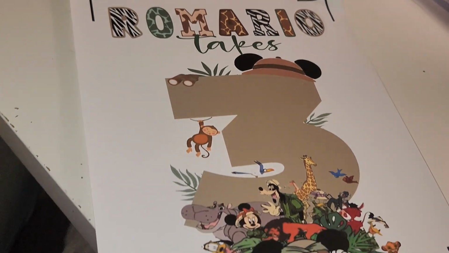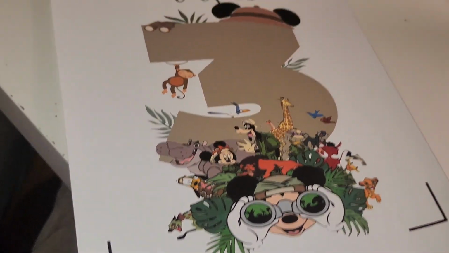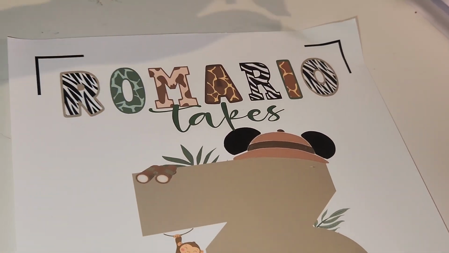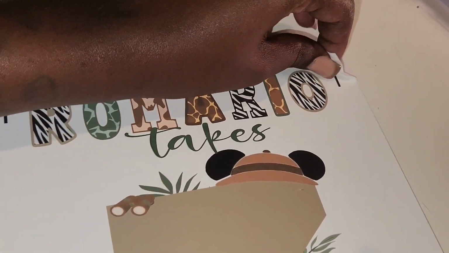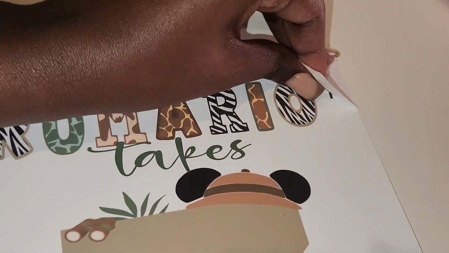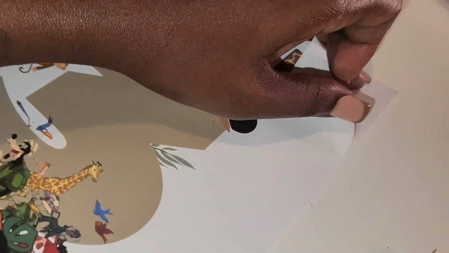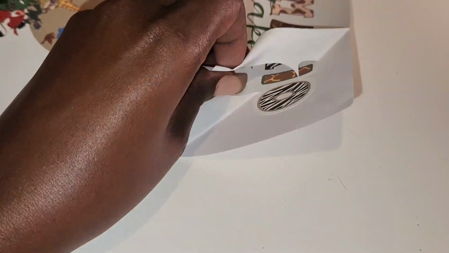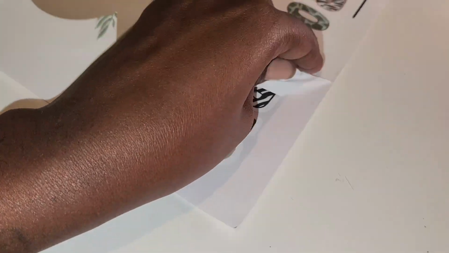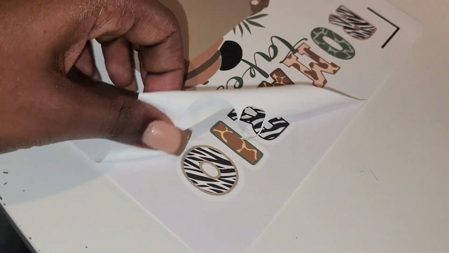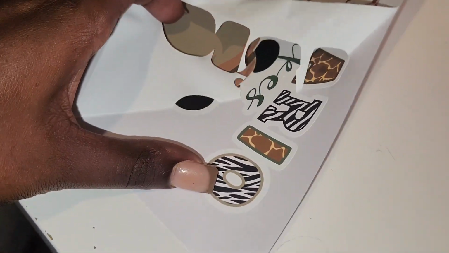All right, so my design is cut out with my Cricut machine. Now I'm going to peel the corner up, and I took the tape off, so that's perfect. So I'm going to peel back this excess paper that we do not need, and you see it's leaving my design behind.